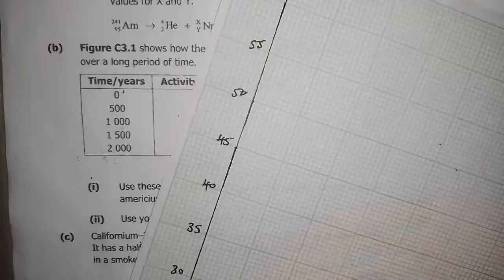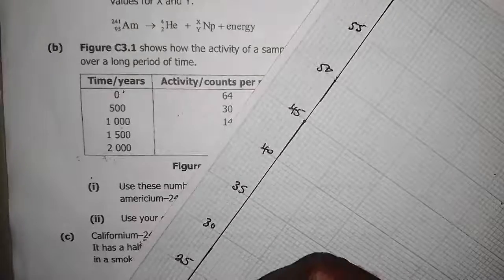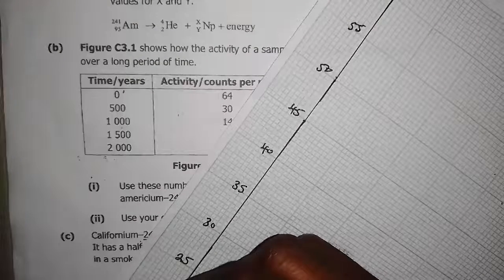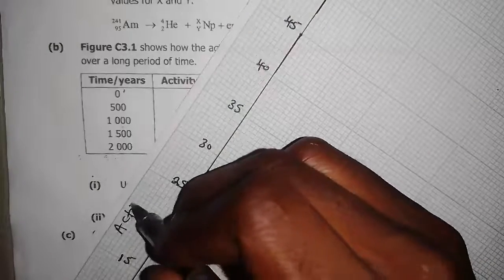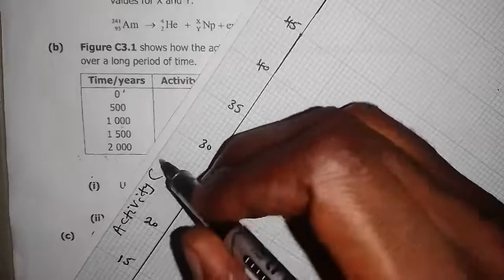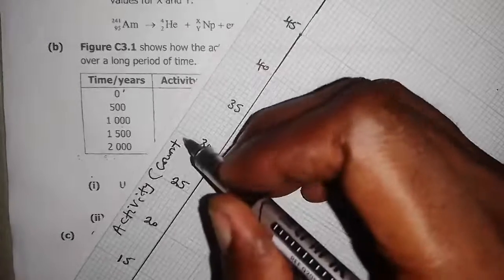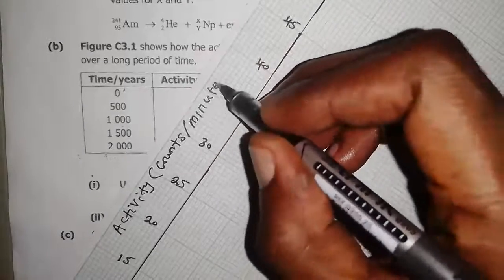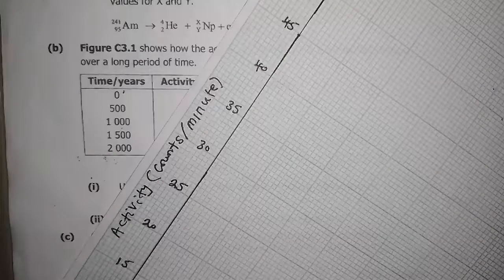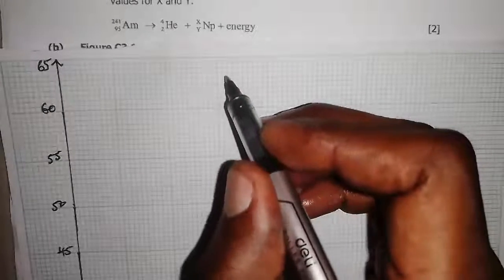Then you write along the y-axis: activity, in counts per minute. So counts per minute. Now our scale. So this is a graph of activity.